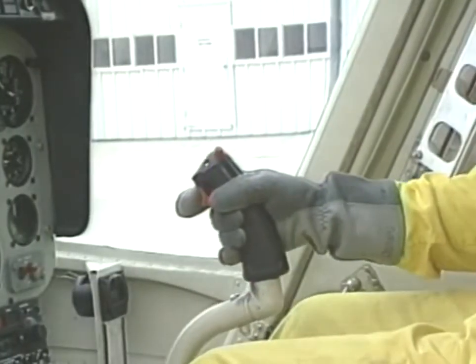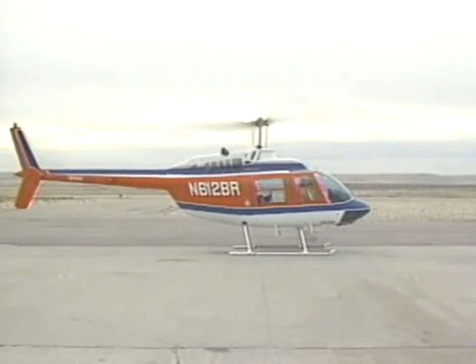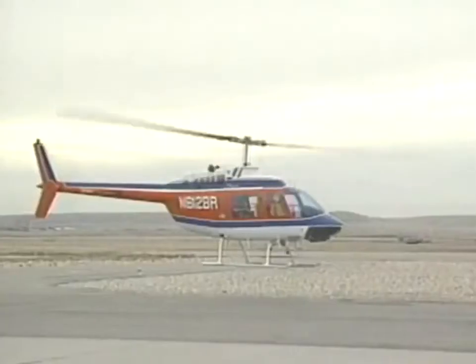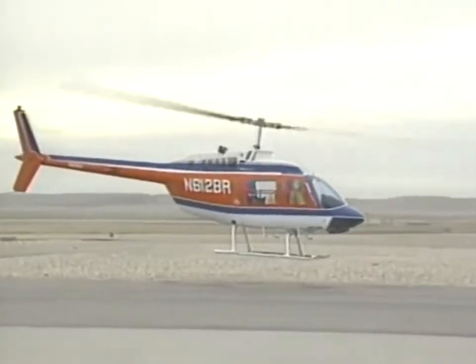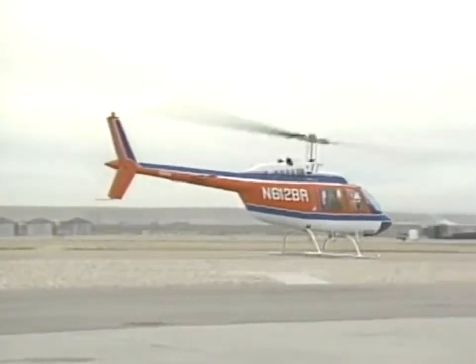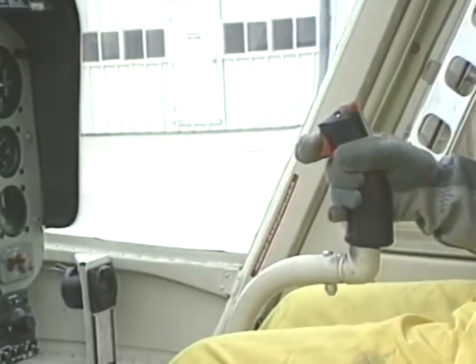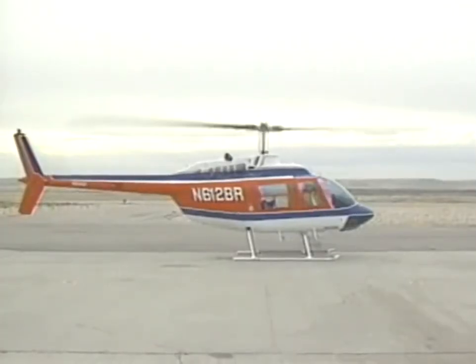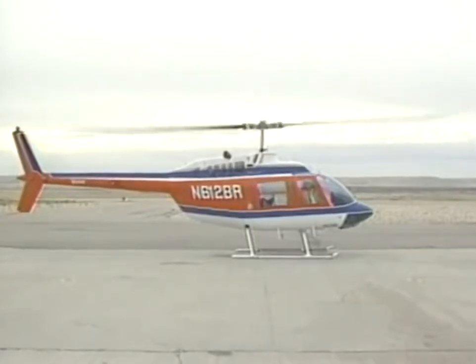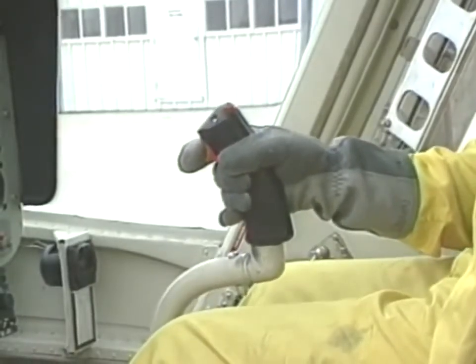When the pilot moves the cyclic forward, this tilts the rotor disc the same direction. This redirects lift and thrust, moving the helicopter forward. As the cyclic is moved backward, the rotor disc tilts to the rear and the helicopter moves backward. The same is true for movement to the left.